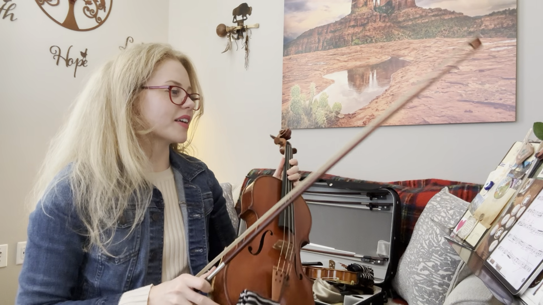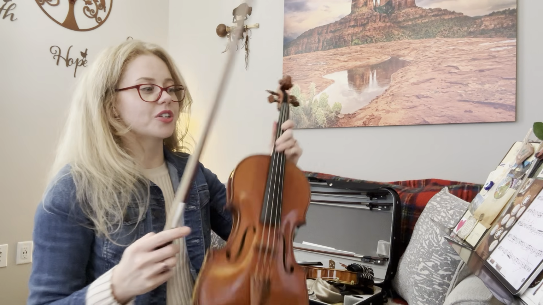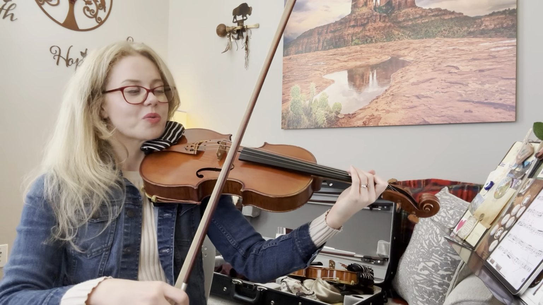So let's take a look at measure 2. Measure 2 has a little diminuendo or decrescendo to piano. So the easiest way to do the dynamic there is to just use less bow. So in measure 2, I'm going to show you 2 different ways. Watch my bow. Here's the first way.